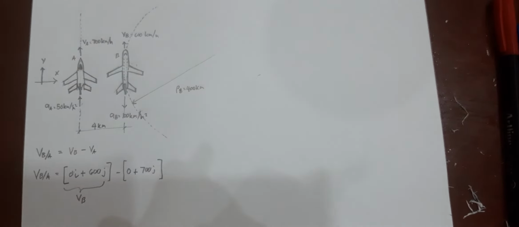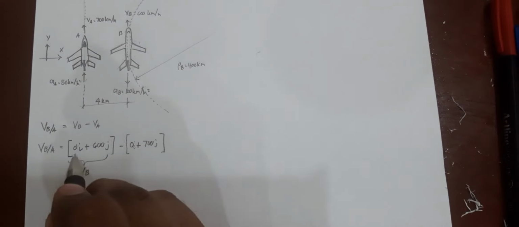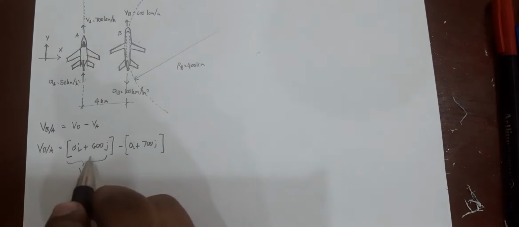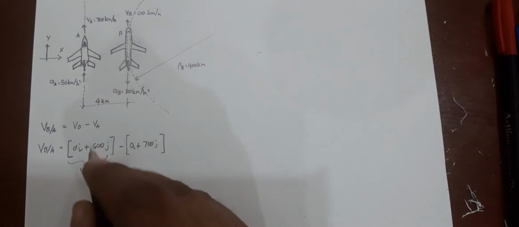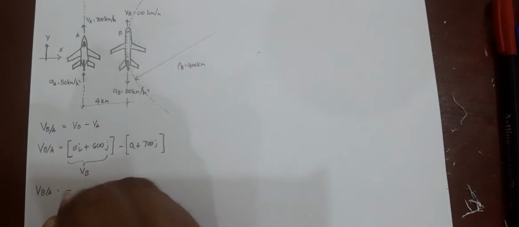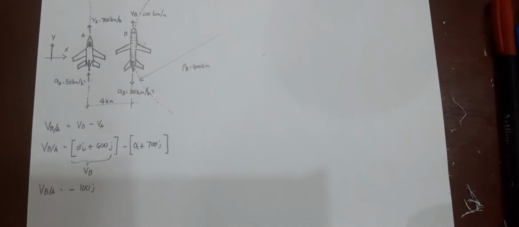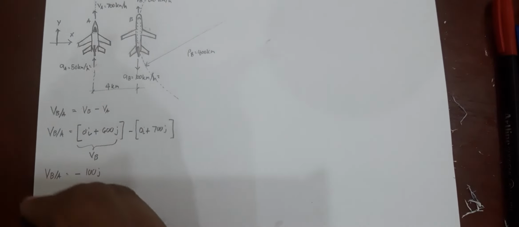Okay, so as simple as that, you combine like terms, 0 minus 0 is 0. You would have 600 minus 700. Therefore, velocity B relative to A is equal to negative 100j. And then take the absolute value, of course.